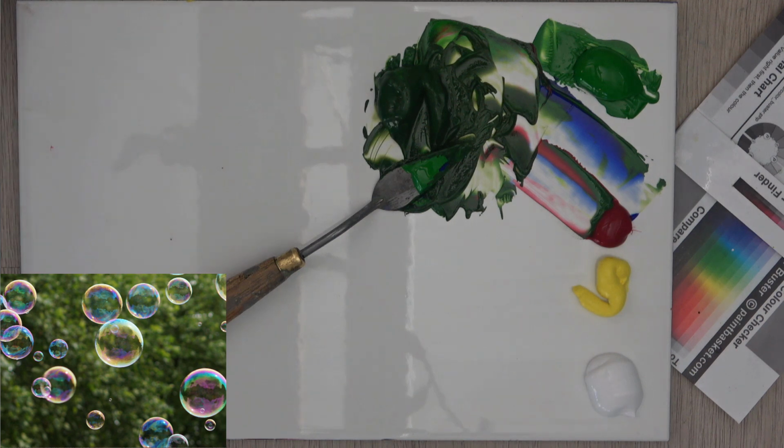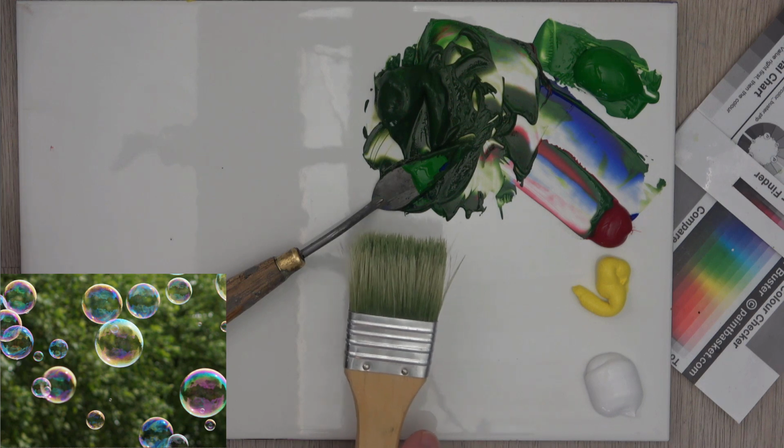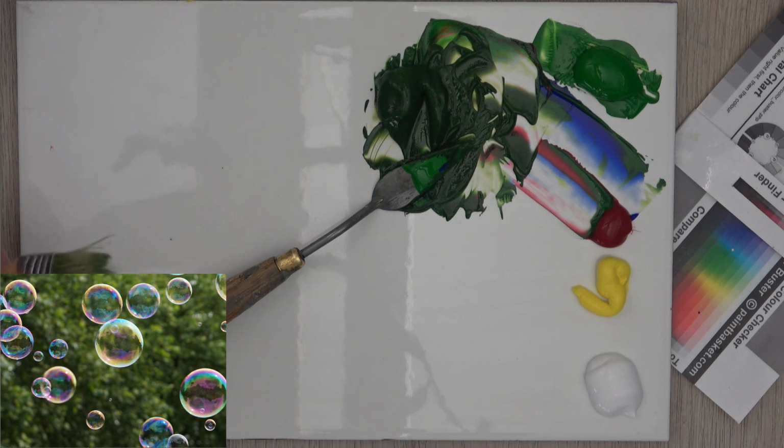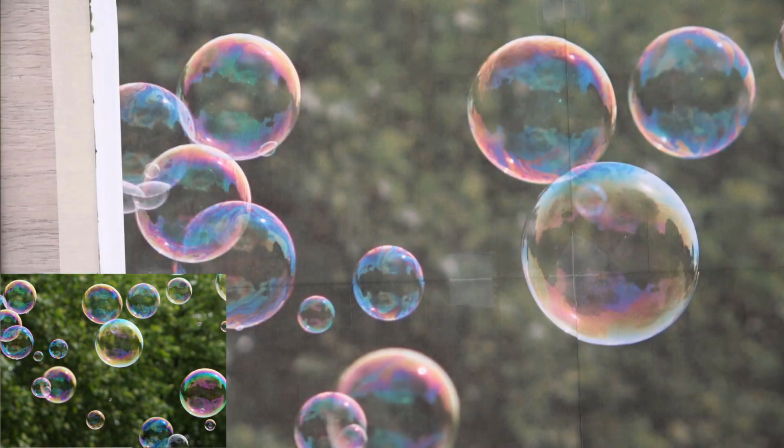Alrighty, I don't think I'm going to add any water or anything to that. Then I'll just use a nice big bristle brush. So this is a 2-inch bristle brush. Alrighty, let's go over to here.